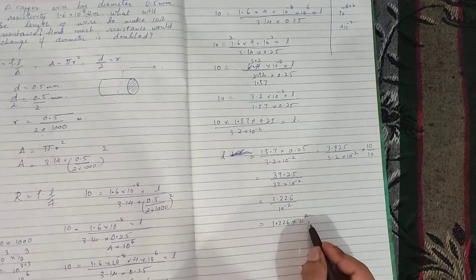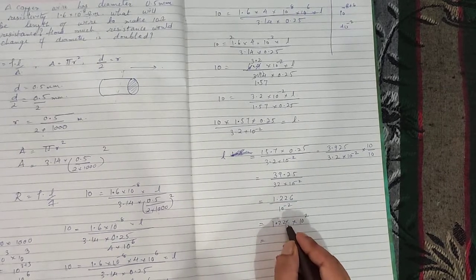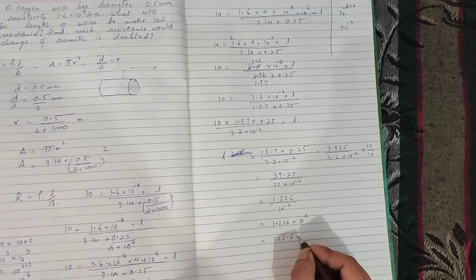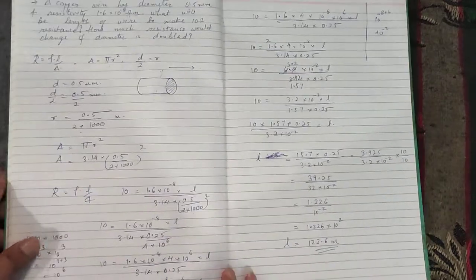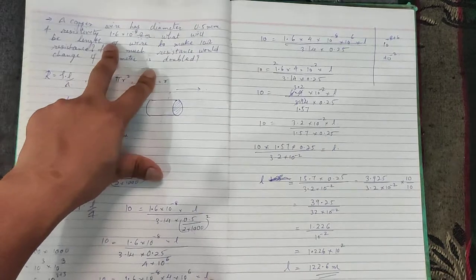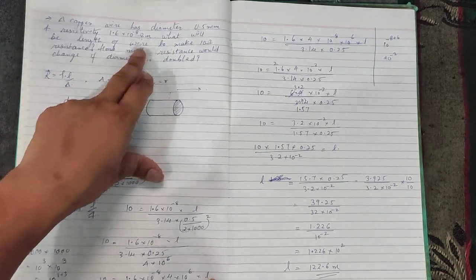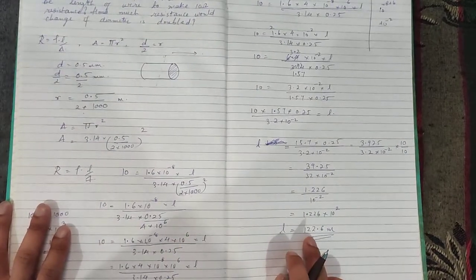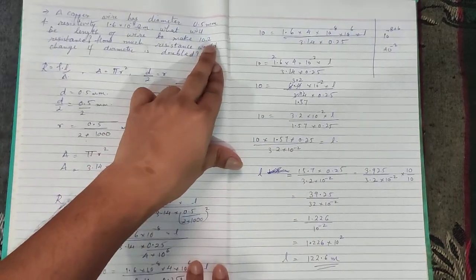So minus 2 changes to plus 2, and multiplying by 10 squared, I have to move 2 decimal places. So finally it becomes 122.6 meters, because this is the length of the wire. So if we are taking a copper wire whose resistivity is 1.6 into 10 raised to minus 8 ohm meters, then we find out that its length is 122.6 meters if the resistance has to be 10 ohms.